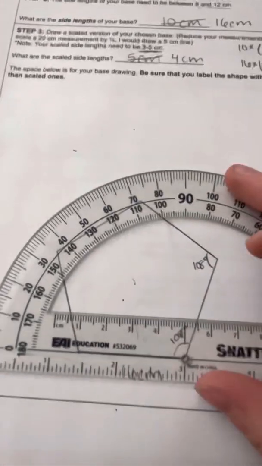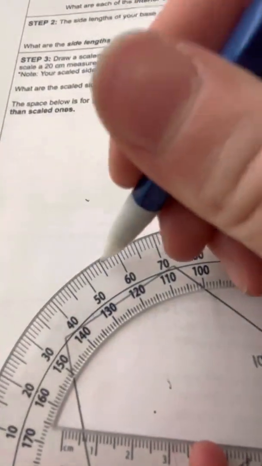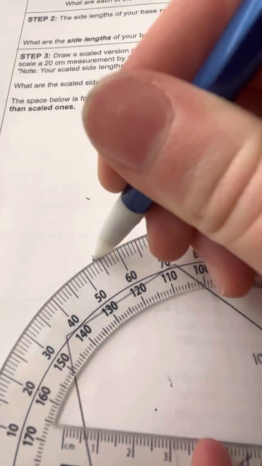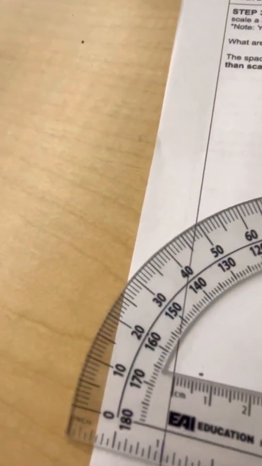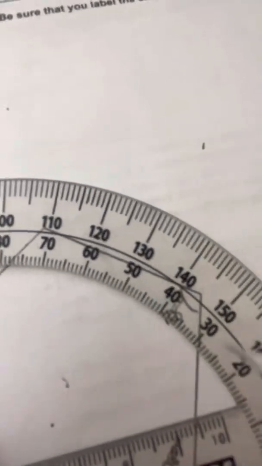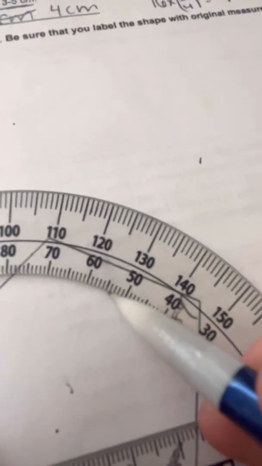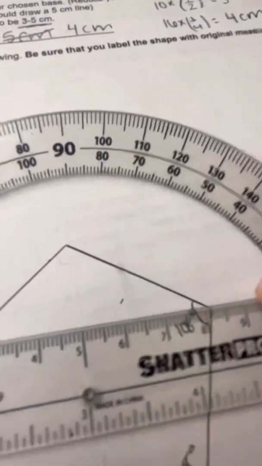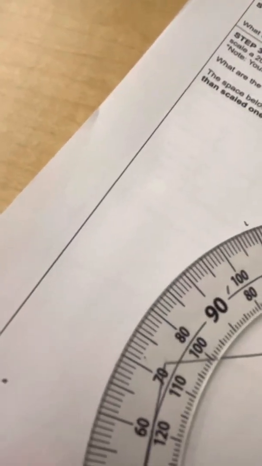So I'm lining this up, and half of 108 is 54 degrees. So right there. And I'm doing that on each side. Okay, so in here, we want to do it from the inside. 54 right there. And what this does is it helps us find the center.